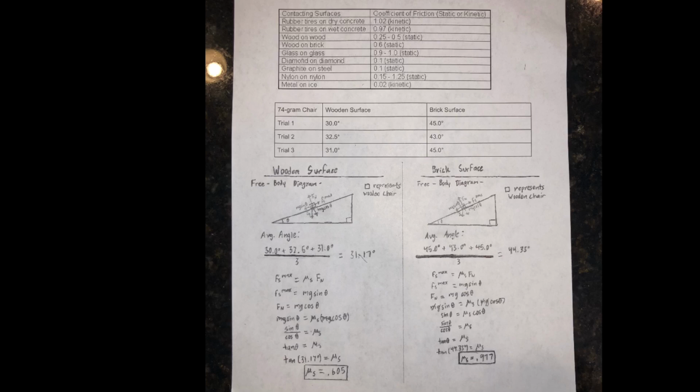For my calculations, I first drew a free body diagram, as this was the easiest way to visualize the forces acting on the chair, which is represented as the box. We have 3 main forces keeping the chair at rest: the normal force, the force of gravity, and the force of friction. In this lab, the maximum force of friction was to be used to find the coefficient of static friction. This is at the precise point when the chair would slip and fall, and that angle was recorded in the data table above the calculations. The average angle was used to find the coefficient of static friction. For the wooden surface, it was 31.17 degrees, and for the brick surface, it was 44.33 degrees.